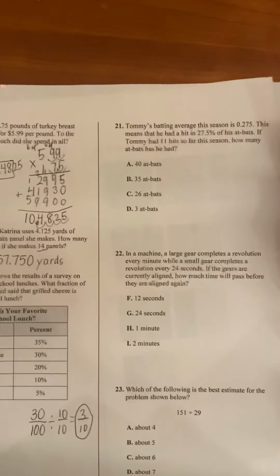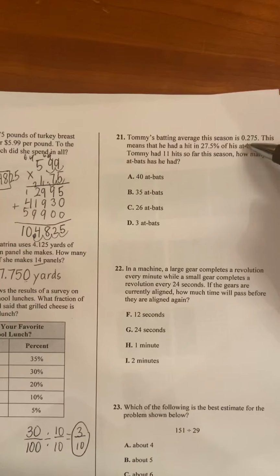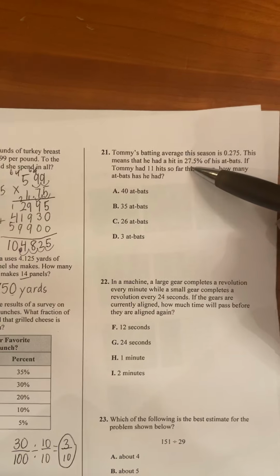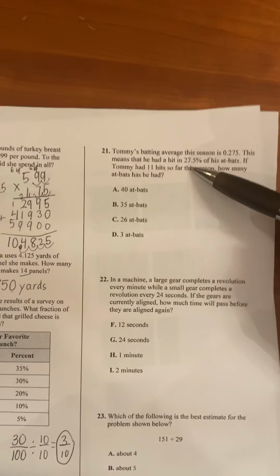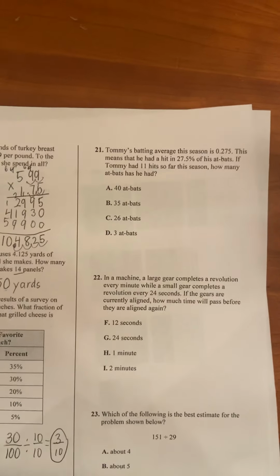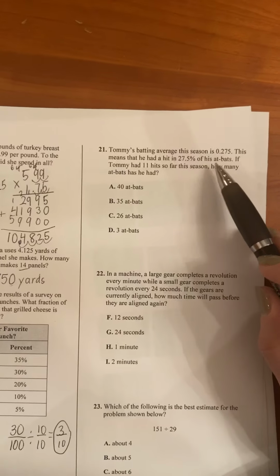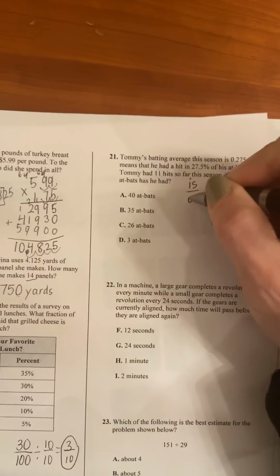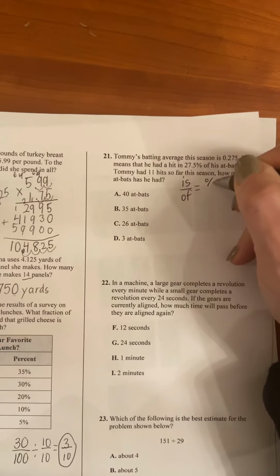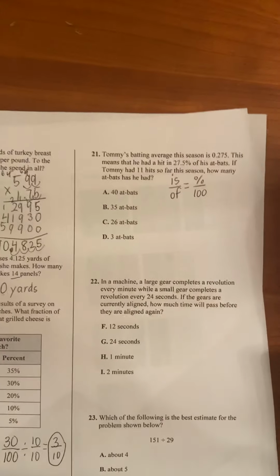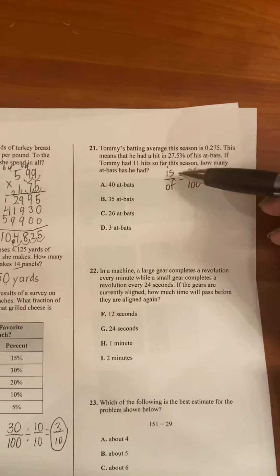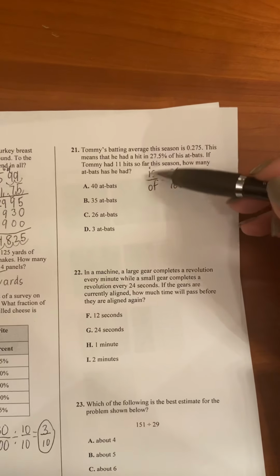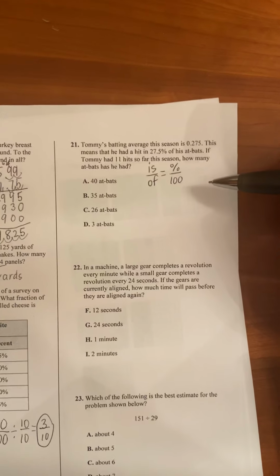For number 21, Tommy's batting average this season is 0.275. This means that he had a hit in 27.5% of his at-bats. If Tommy had 11 hits so far, how many at-bats? So this question is difficult. You have to remember to use the formula: is, of, equals, percent, 100. And then you have to figure out, remember the top numbers are parts, the bottom numbers are wholes. So you have to figure out when you're filling in these numbers, are they parts or are they wholes?